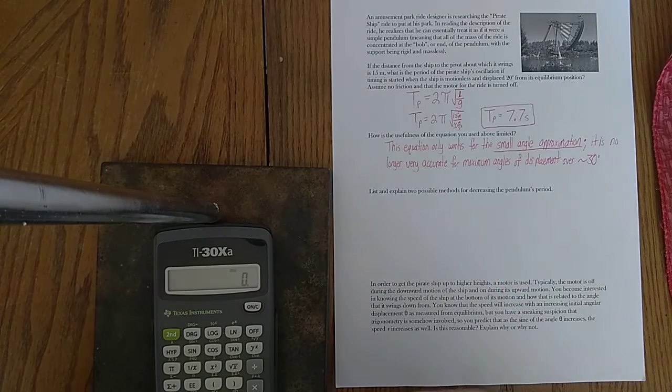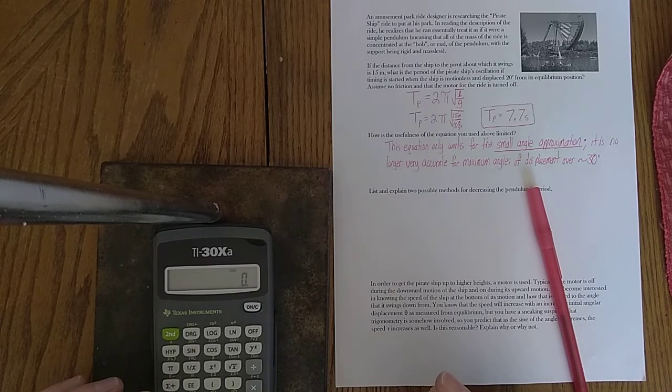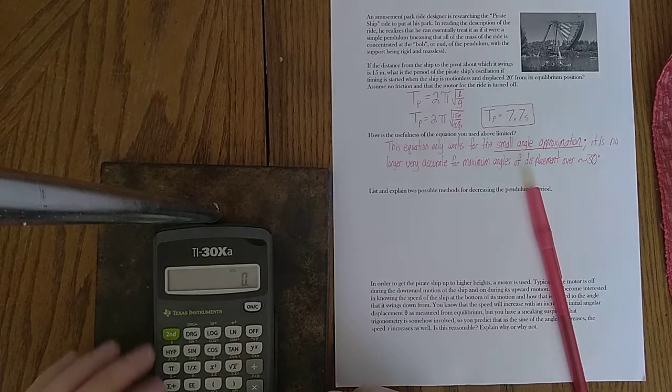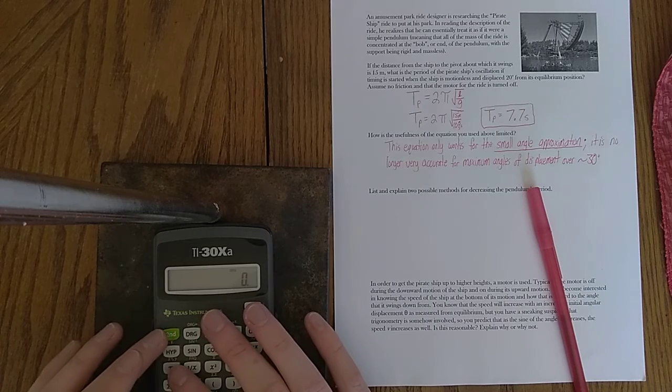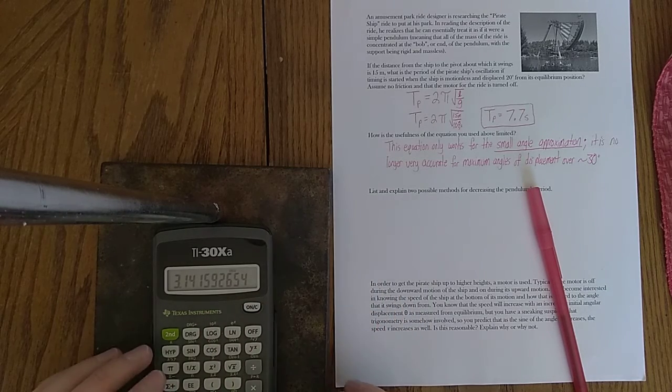It's the idea that when you take the sine of theta, so let's say I take sine of 30, it becomes 0.5. If you do 30 degrees in radians, that's pi divided by 6.